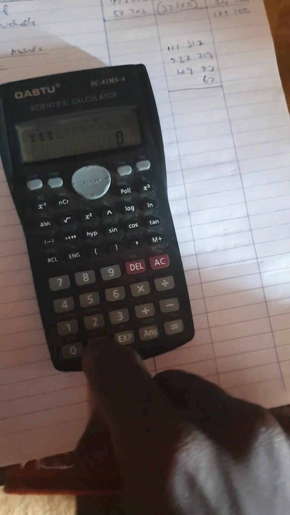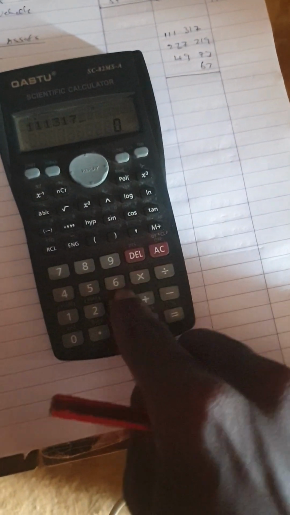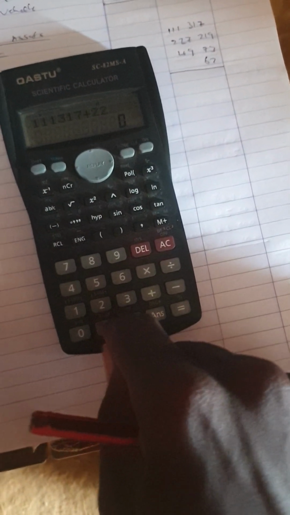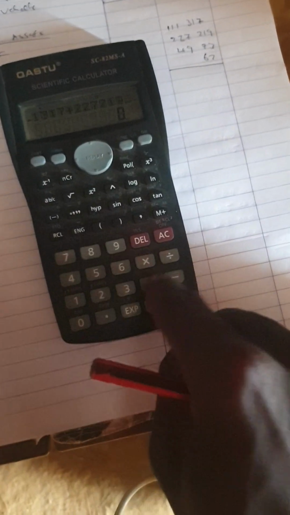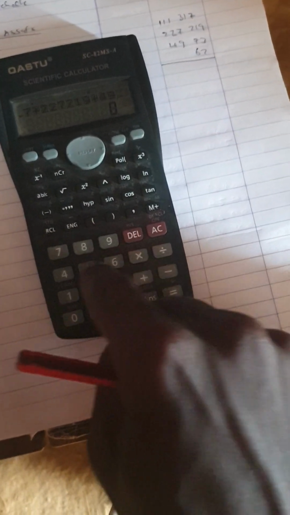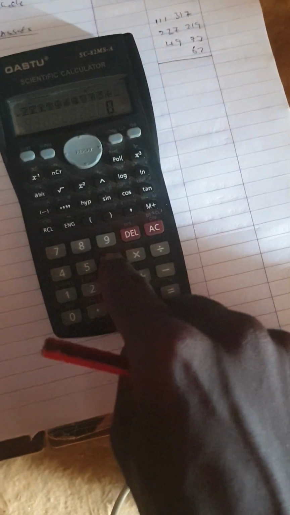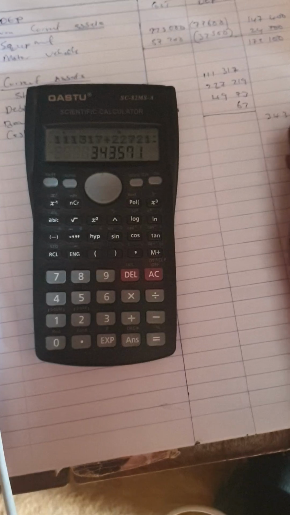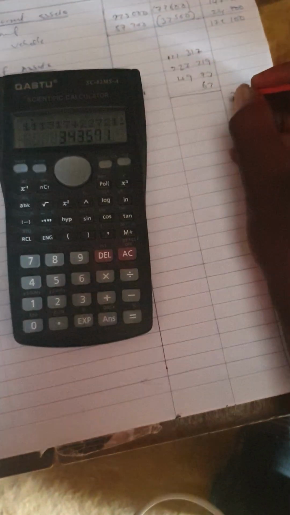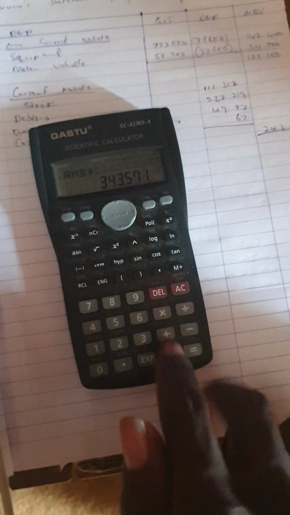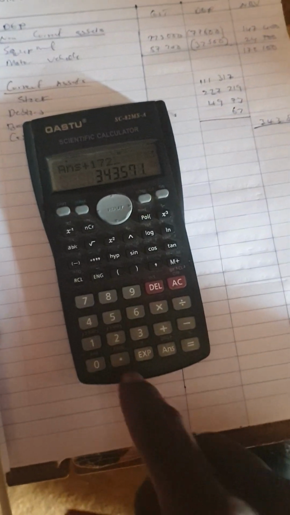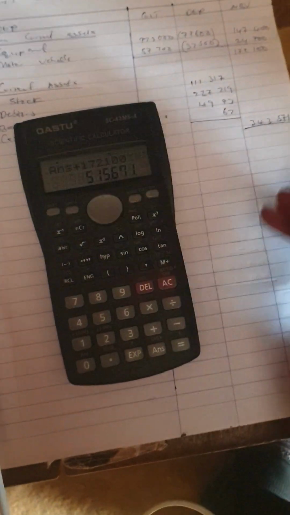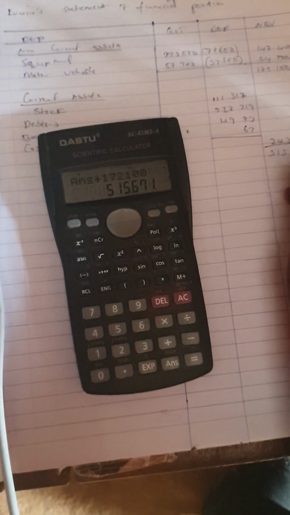So adding these, we have 111,317 plus 227,219 plus 49,73 plus 62, which gives 343,571. Then we add it to our non-current assets of 172,100. Doing that, we have 515,671 as our net assets.